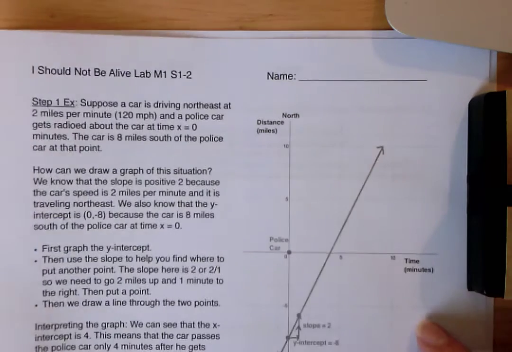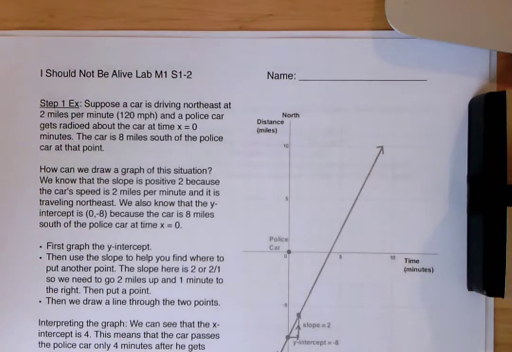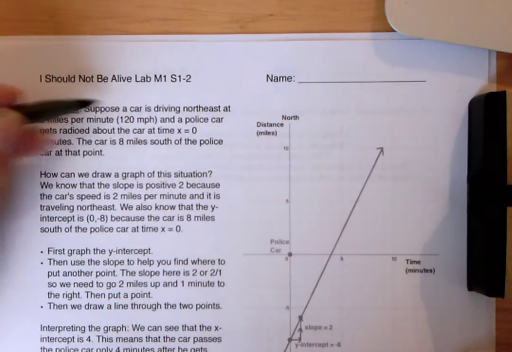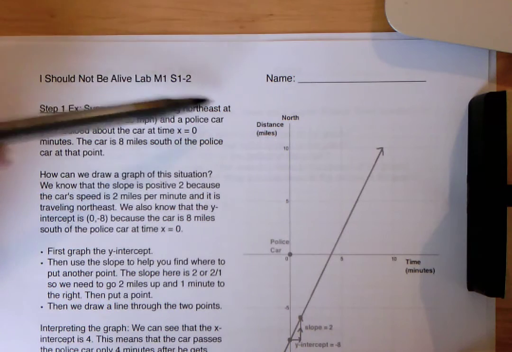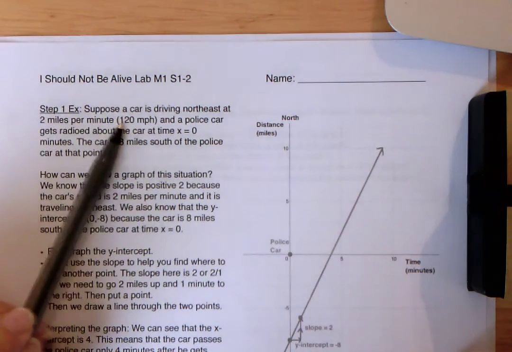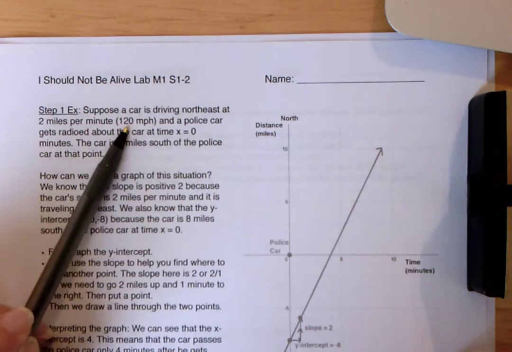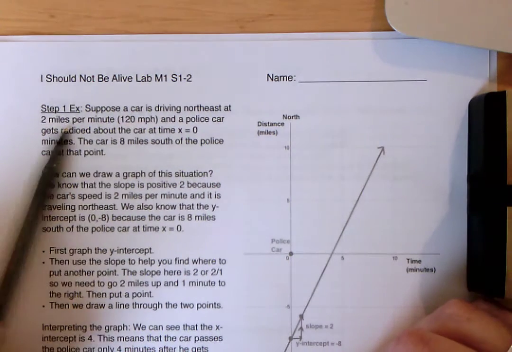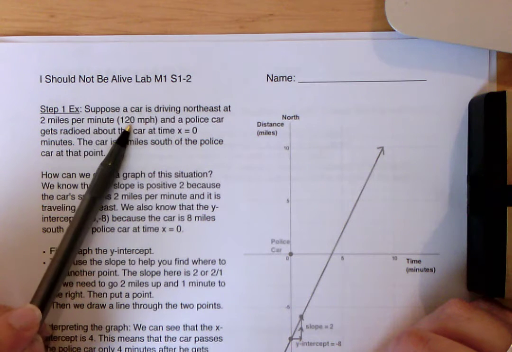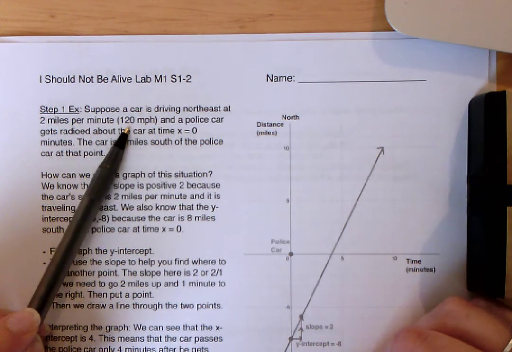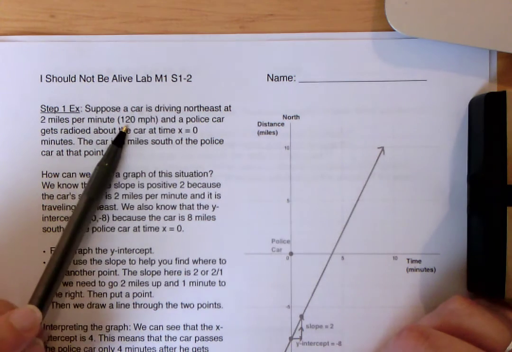So here's an example to start. And this is very similar to 2 of the problems on there. It says here, suppose a car is driving northeast at 2 miles per minute. And that's 120 miles per hour. You multiply by 60. Okay? So don't forget to do that. If you have miles per minute, multiply by 60 to get miles per hour, just so you can get a context that he's going pretty fast.